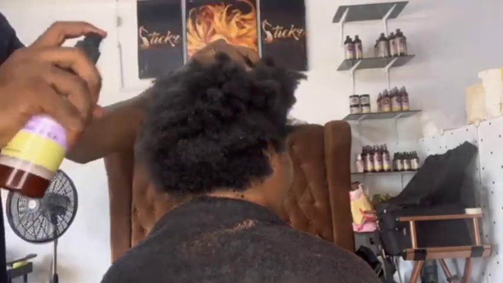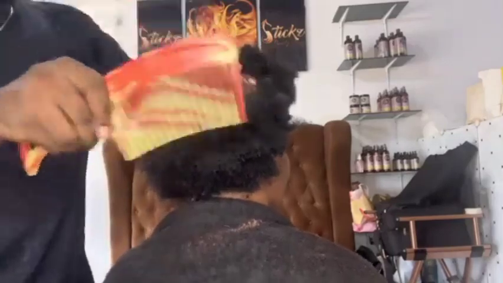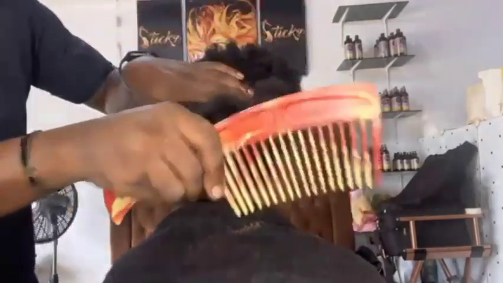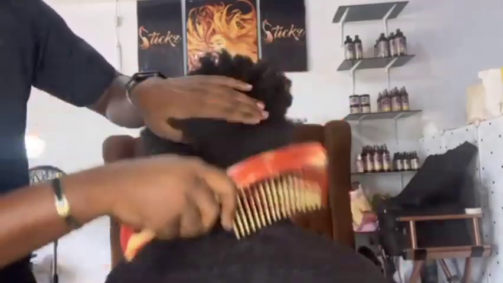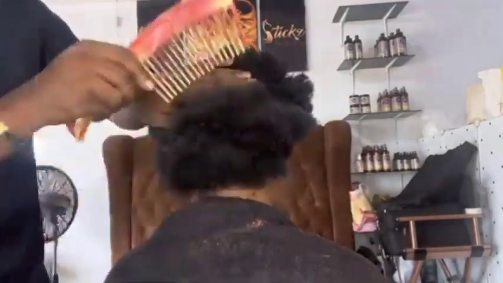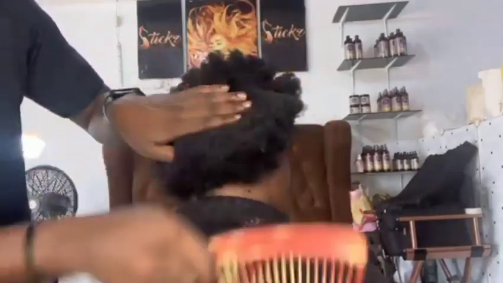So the one I'll be using today, like I said, is from Set Go. It's called the Hair Juice. So I'll get a broad-toothed comb to comb the hair thoroughly all over before we proceed into the first step of our treatment, which is the shampooing.